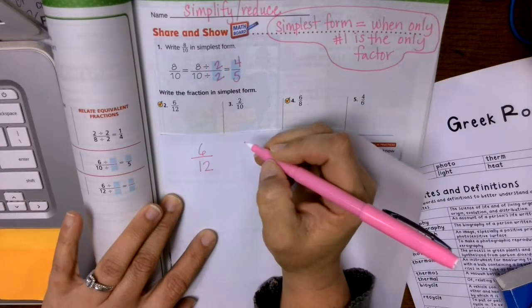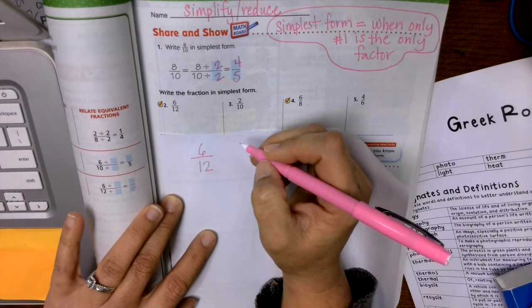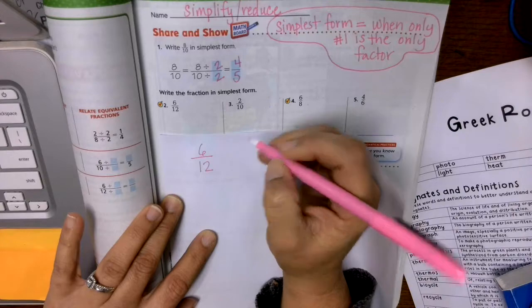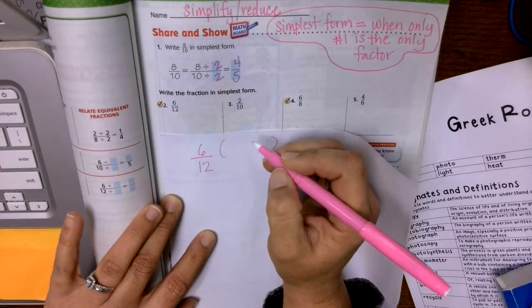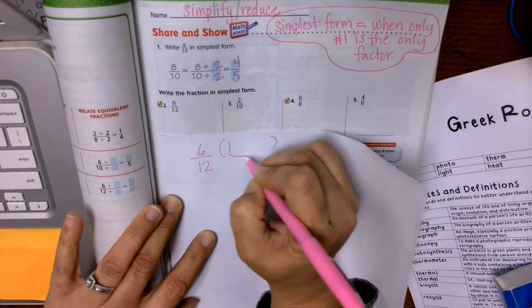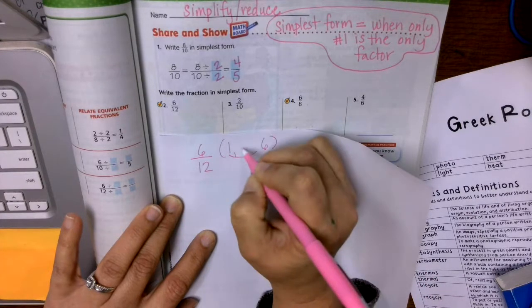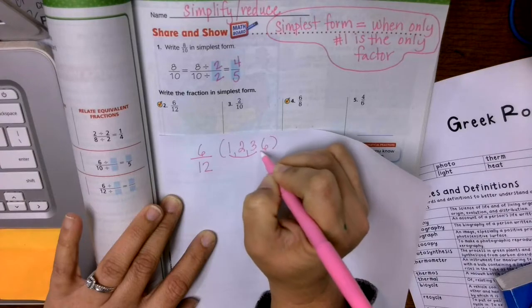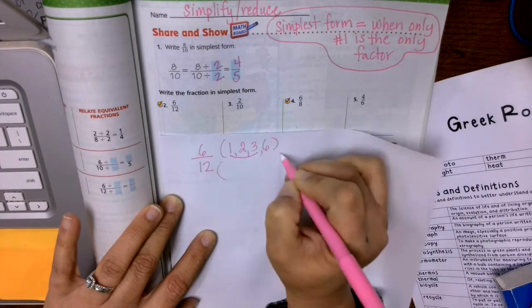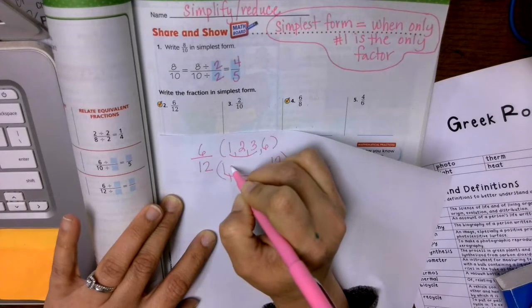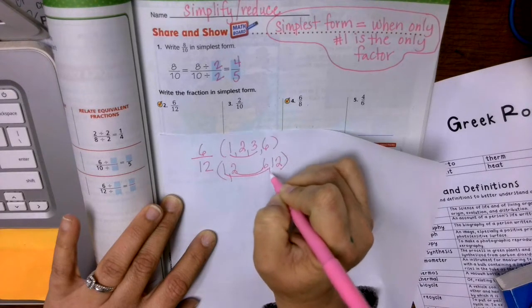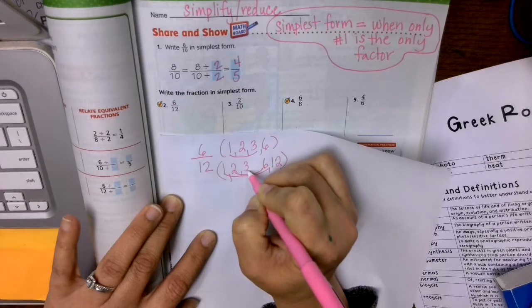And the first thing was step 1, going back to our little chart, our paper, is we're going to write out the multiplication factors of 6. 1 and 6, 2 and 3. Then we're going to write out the factors of 12. 1 times 12, 2 times 6, and 3 times 4.